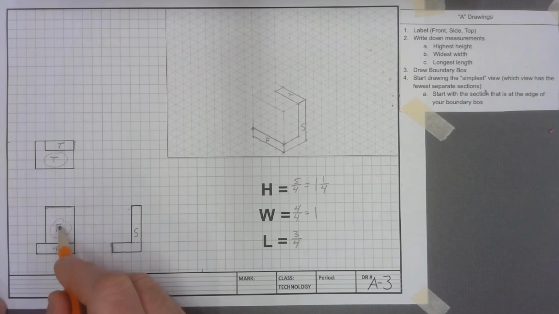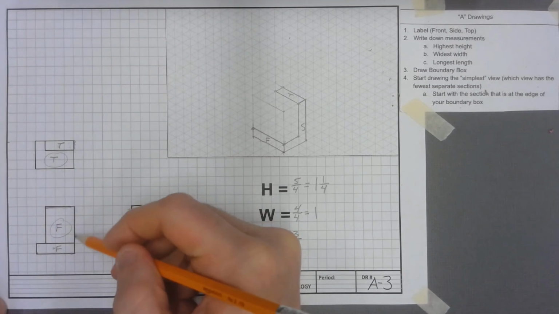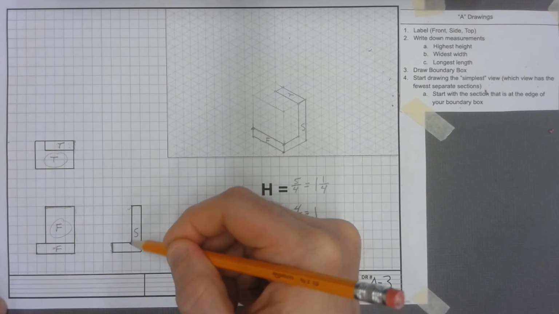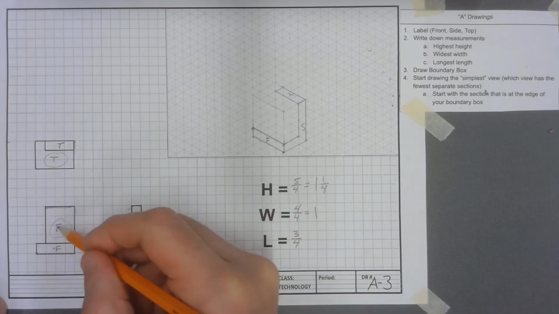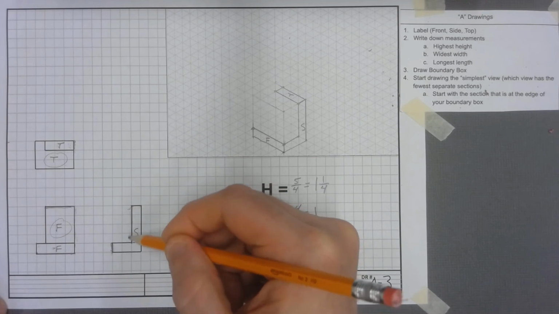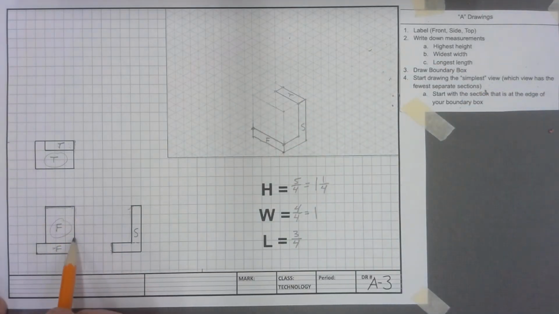So, if we take a look at this face in our front view, this edge right here, the right side edge corresponds to that edge. So this edge corresponds to this face because they're lined up. So this edge we already have drawn. So that means we already have this edge of this face drawn. We can see that it's 3/4 wide.